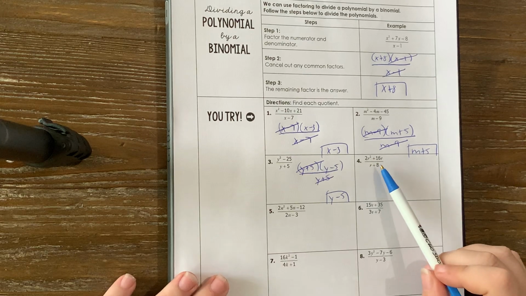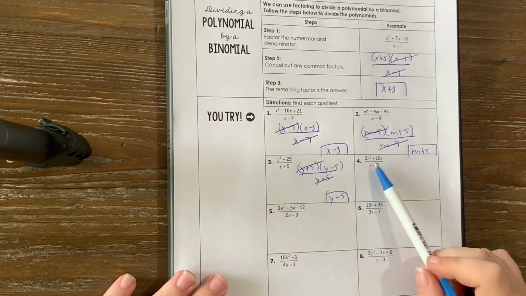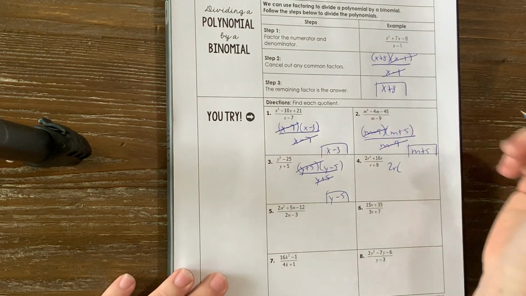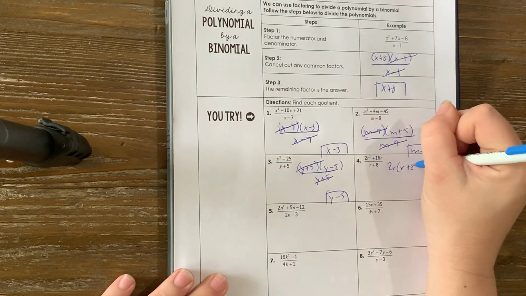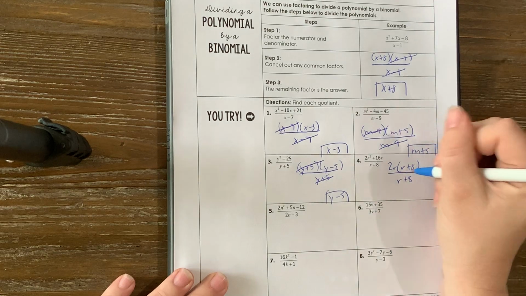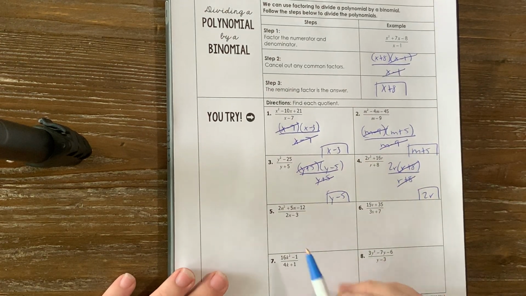Number 4, we have a greatest common factor that we can take out. We can take a 2r out of both of those. So 2r squared divided by 2r is r, and 16r divided by 2r is 8. We have common factors here that cancel, so you're left with 2r as your answer.